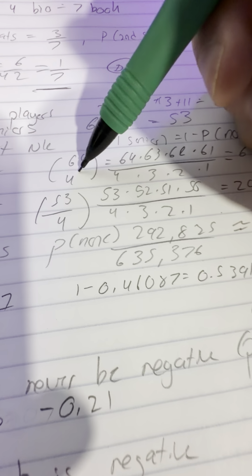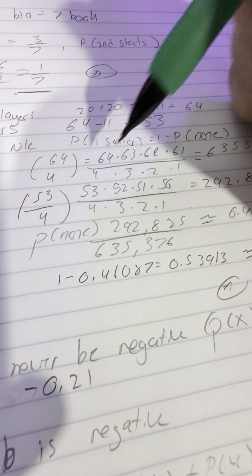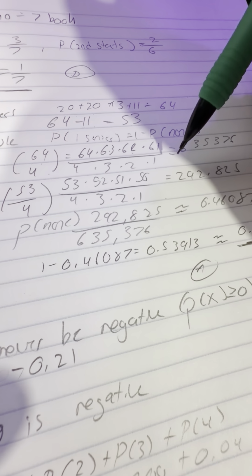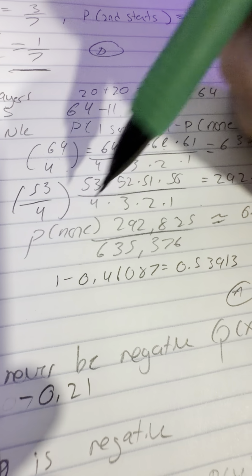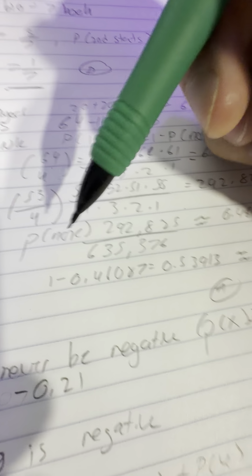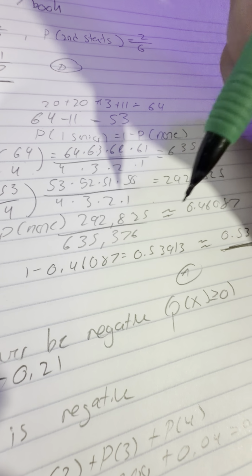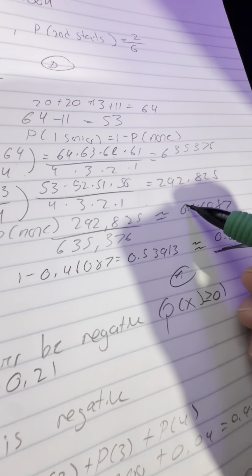Combine the captain, 64 choose 4, so 64 times 63 times 62 times 61 over 4 times 3 times 2 times 1, and it gives you this. And this is the non-seniors. Same thing here, 292,825. Divide these two right here, and you get 0.46087, and then you subtract from 1.